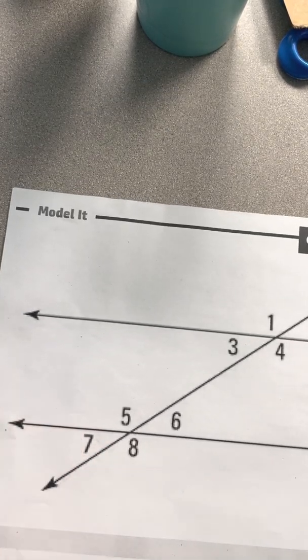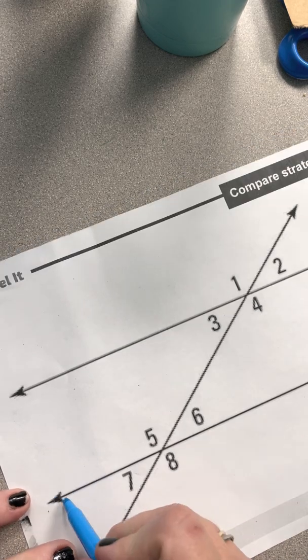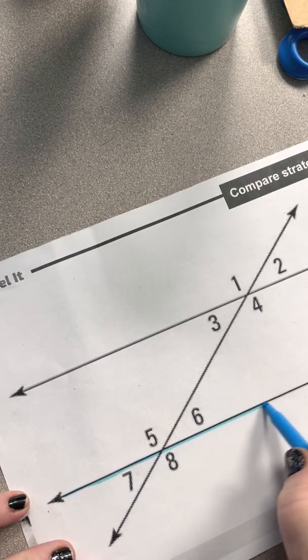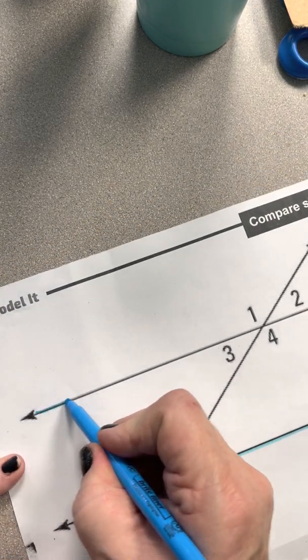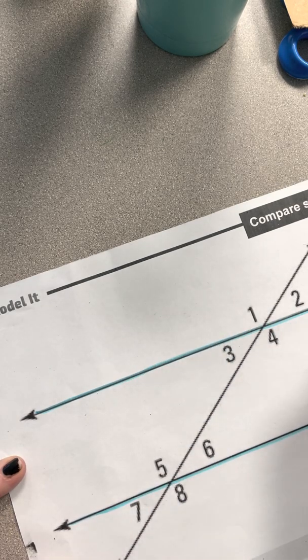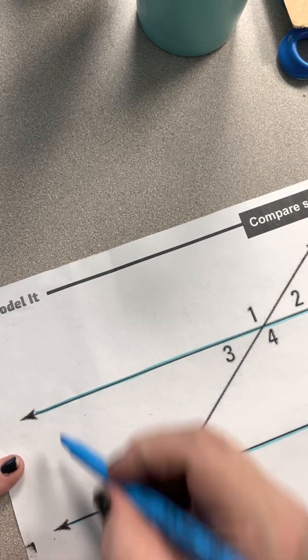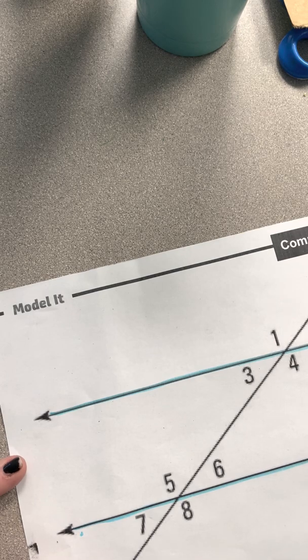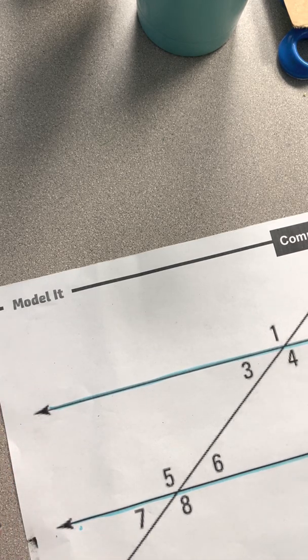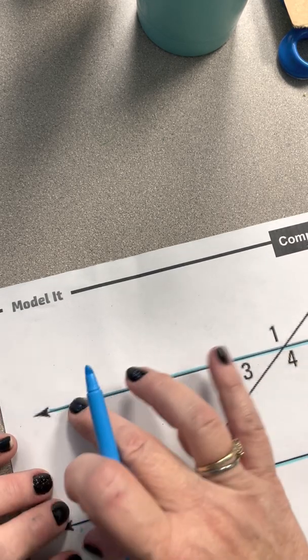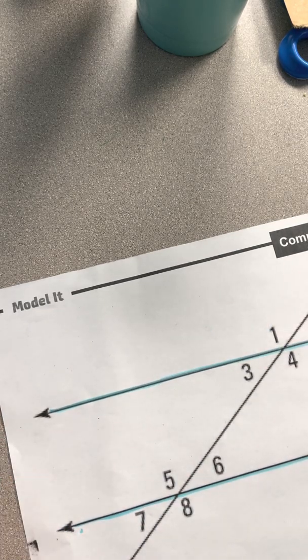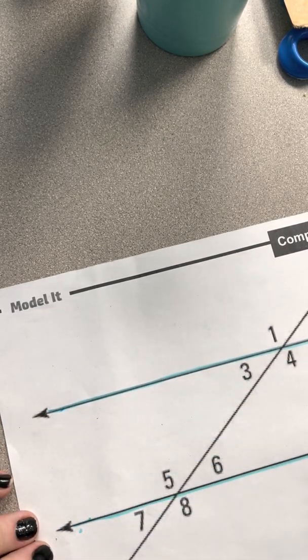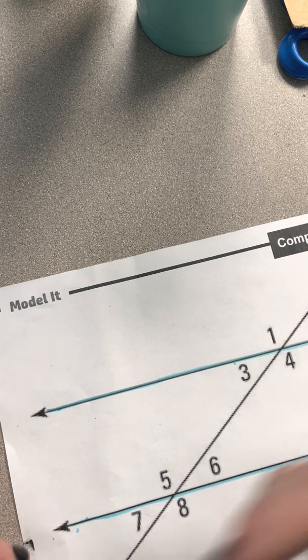All right, our parallel lines, as you know, are the ones that are going to run exactly the same. They look identical. What makes them parallel is that they're the exact same distance from each other. They're never going to meet. They're always going to stay the same distance. If I measured from here to here, it'd be the same as here to here, here to here. All right?